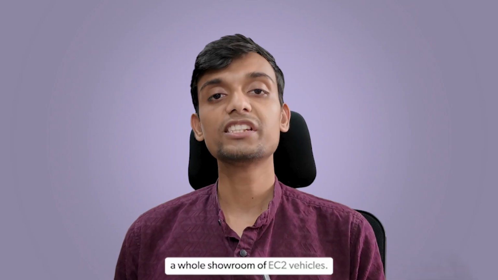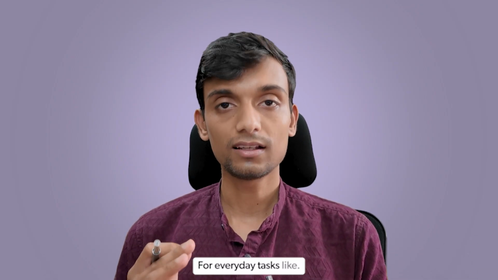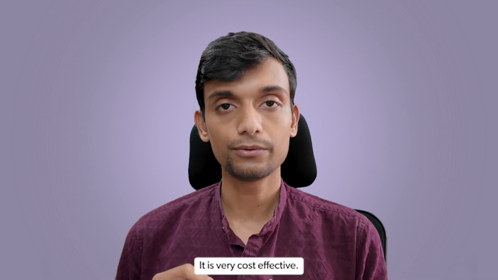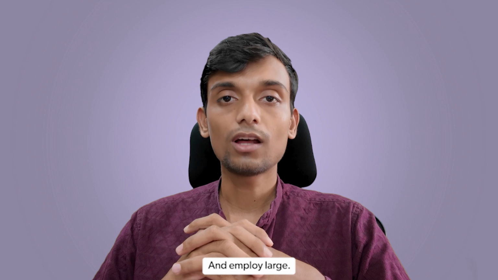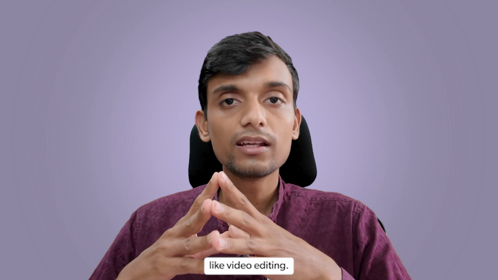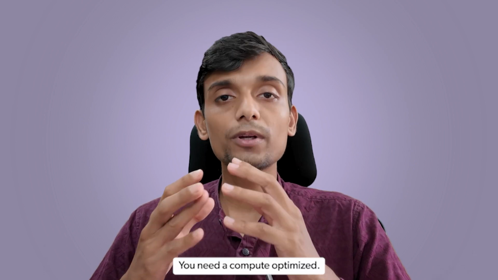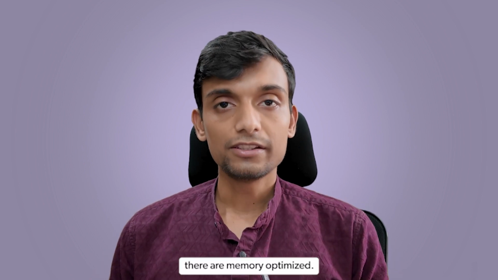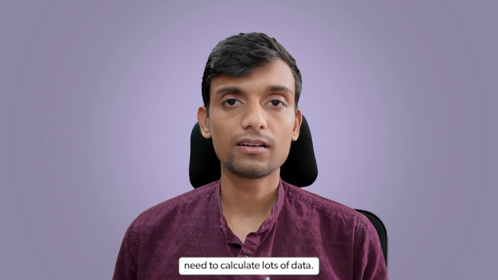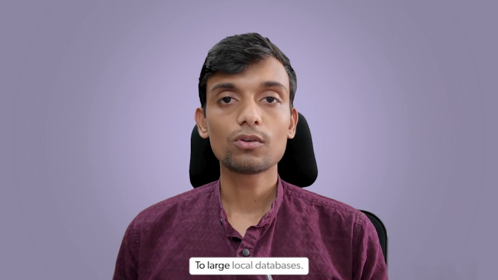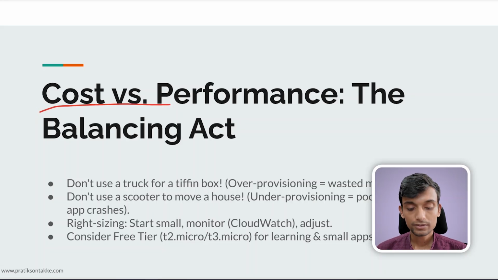AWS offers a whole showroom of EC2 vehicles called instance types. For everyday tasks like running a small blog or a development server, a general purpose instance like T2 micro is perfect. It's very cost effective. If you need a bit more power, an M5 large, like a reliable sedan car, is perfect. If your app does heavy calculations like video editing or complex data analysis, you need a compute optimized instance: a powerful sport bike or a Thar for rough terrain. Similarly, there are memory optimized instances for large databases that need to process lots of data, like a mini truck for carrying data, and storage optimized instances for apps needing super fast access to large local databases, a big lorry.